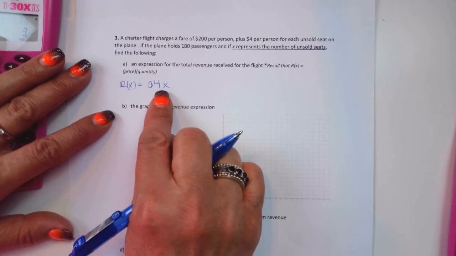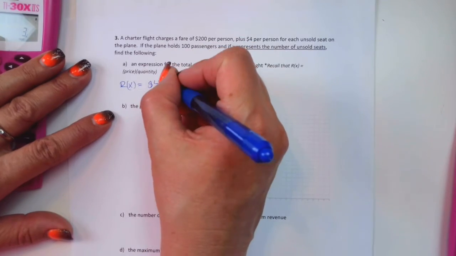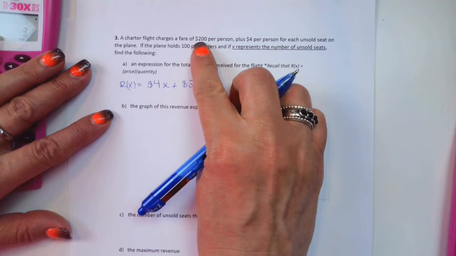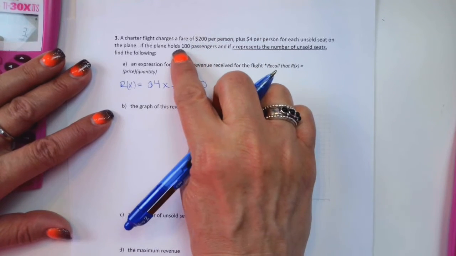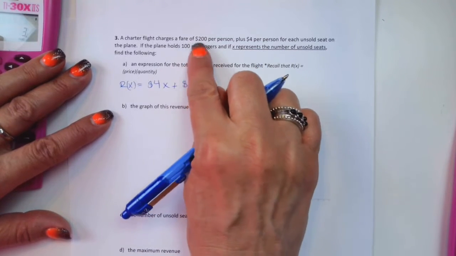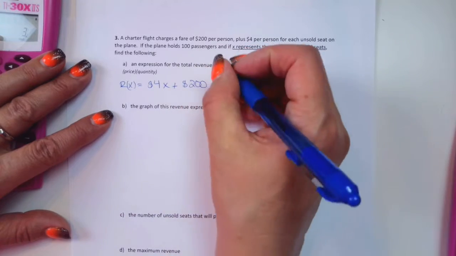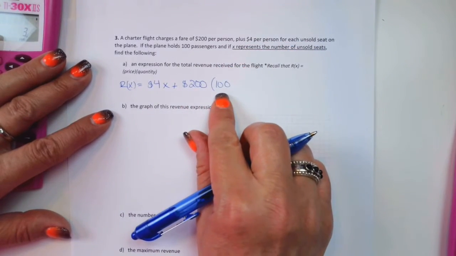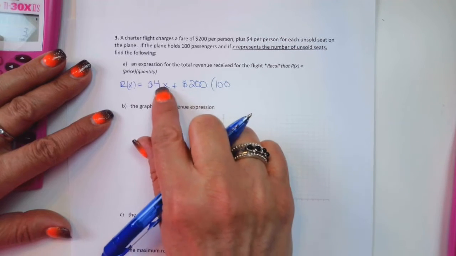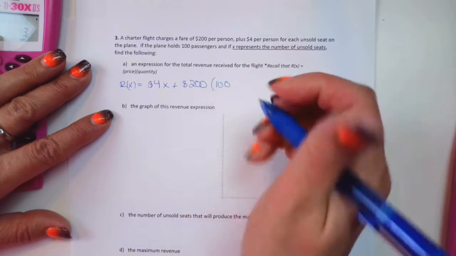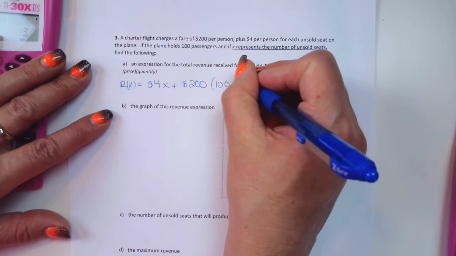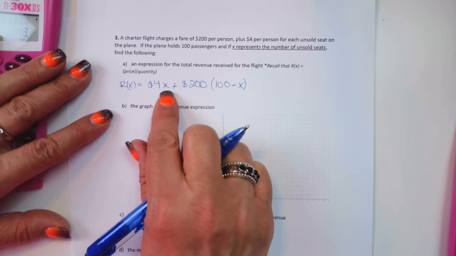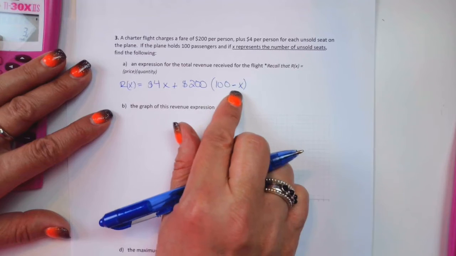Now, the charge for passengers would be our $200 times, if the plane is full, that means that we have 100 passengers, right? But if there's any unsold seats, we have to subtract it from this 100. So we're subtracting that X from here. So 4X plus 200 times 100 minus X.